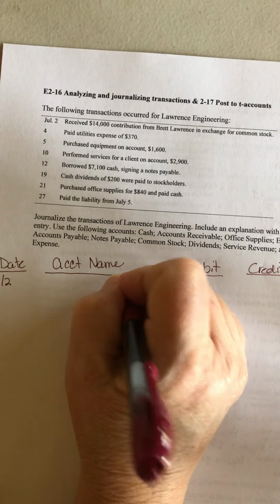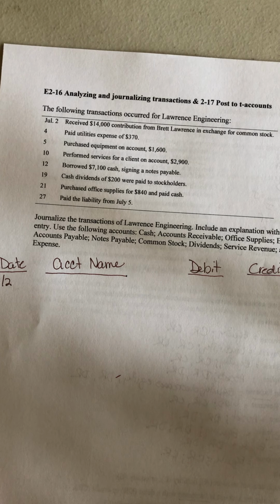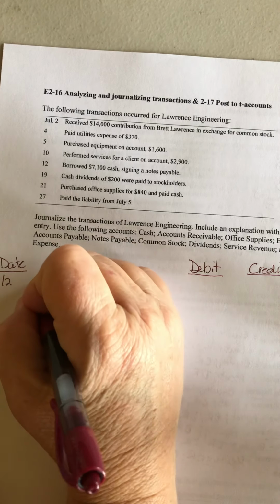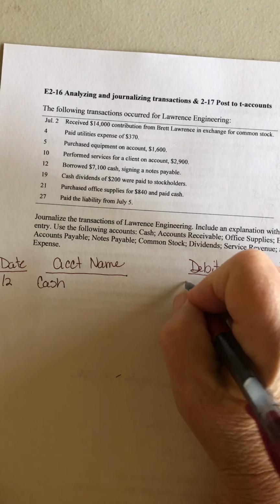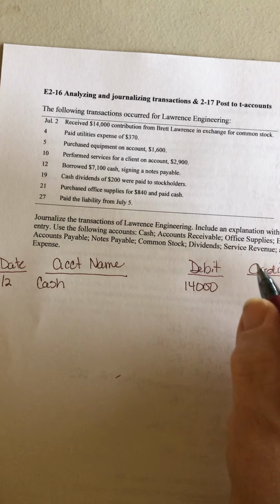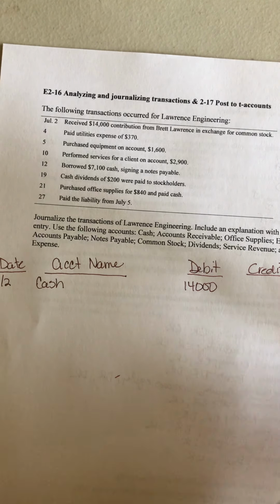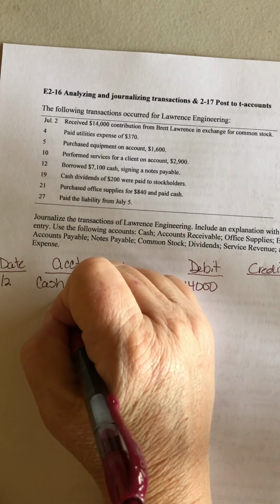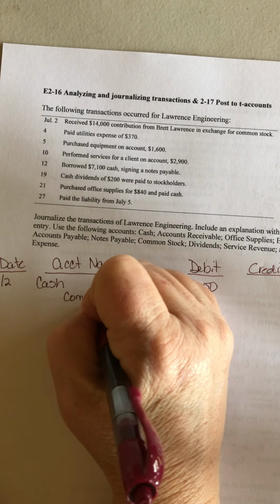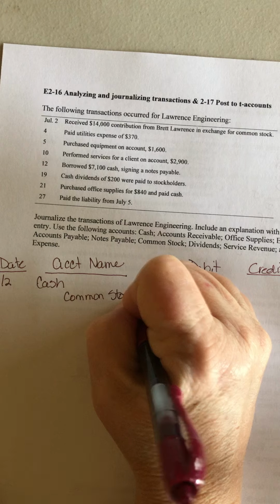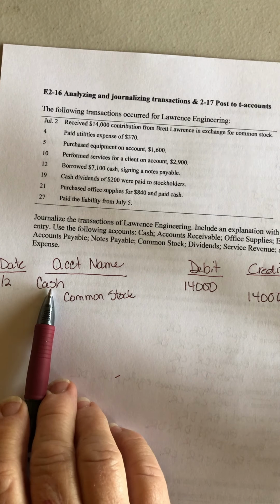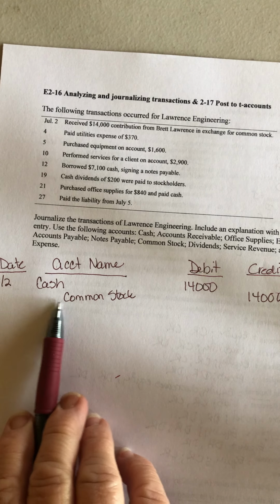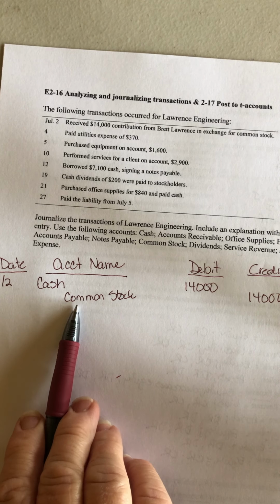Okay, so we're doing the entries for the business. The business got cash, which is an asset. It's increasing, so I'm going to debit cash for $14,000. All right, in return, I gave Brent common stock. Common stock is equity. It's increasing, so I'm going to credit the common stock account for $14,000. Notice I did the debit first, the credit second, and I indented for the credit, okay?